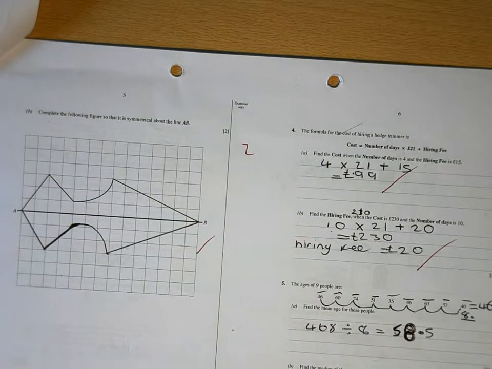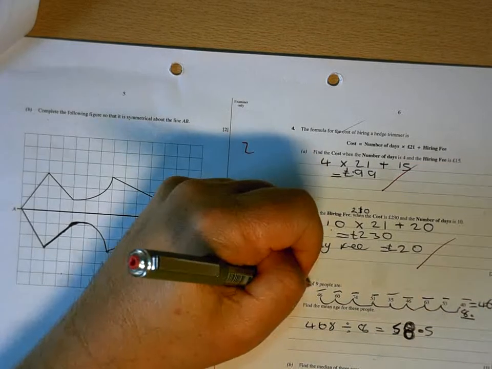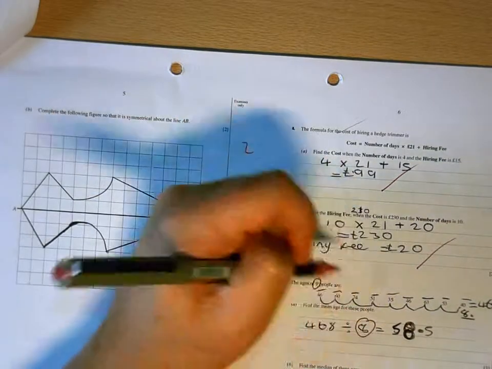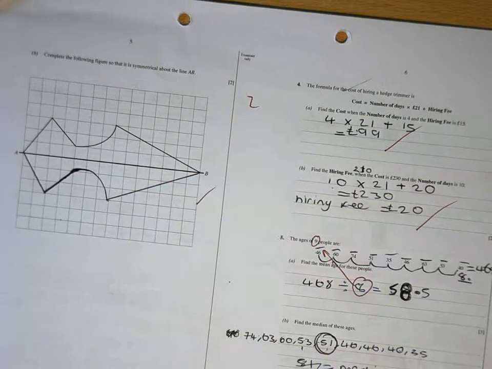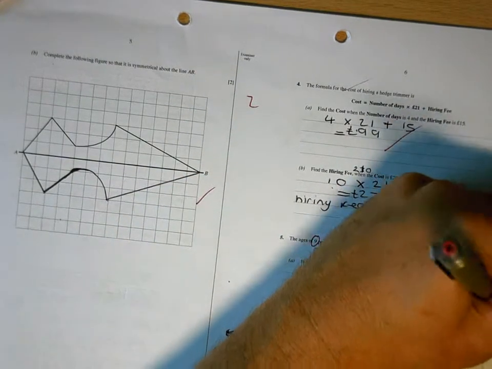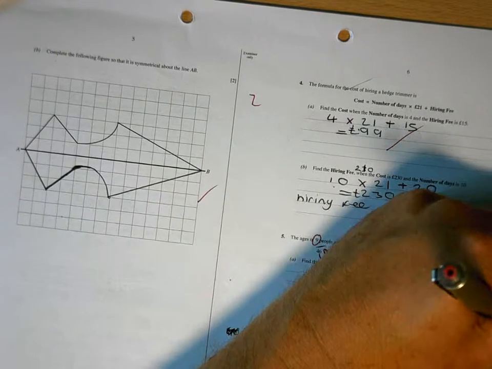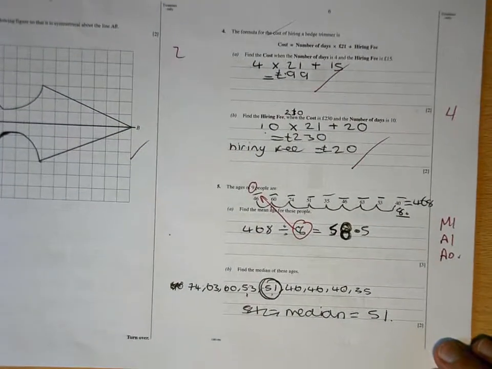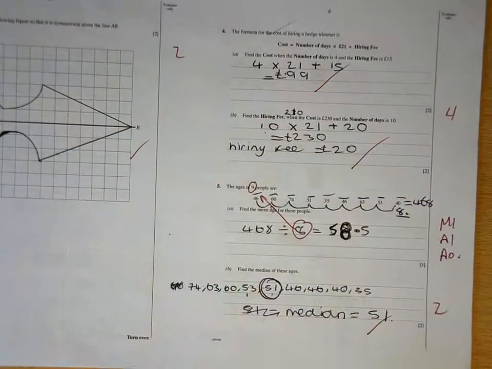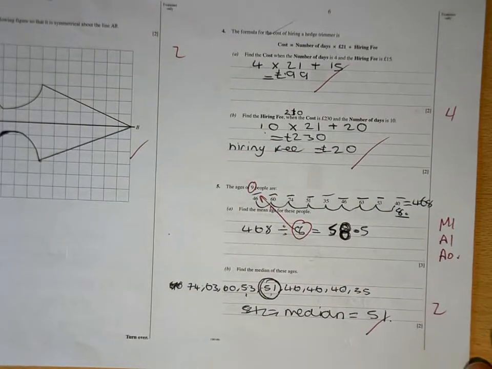468 divided by 8. Unfortunately, there are 9. So you shouldn't be dividing by 8 there. You should be dividing by 9. But your method is fine. Your adding up is fine. But your answer is wrong because you're dividing by the wrong number. The median is 51, so that's good. So for that page, you have got 10.